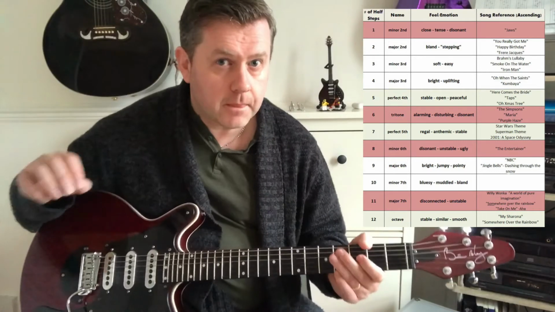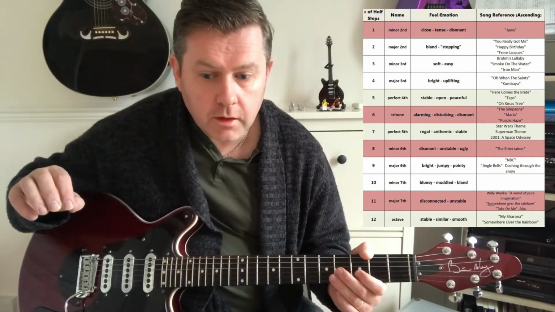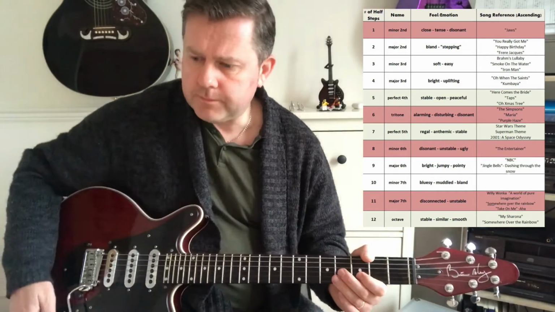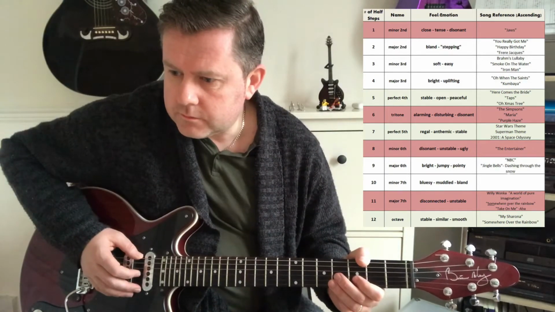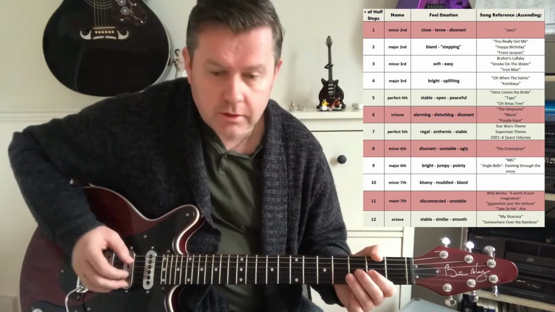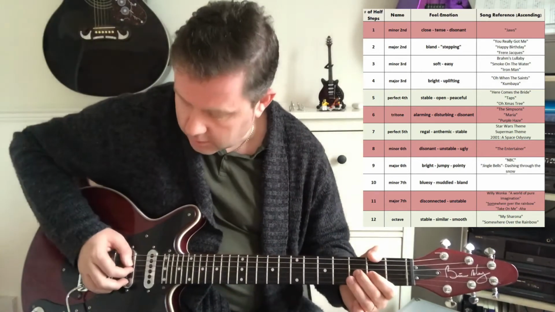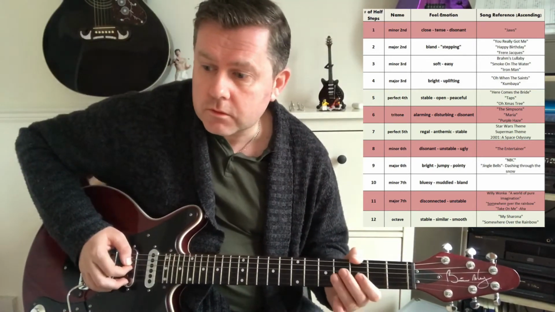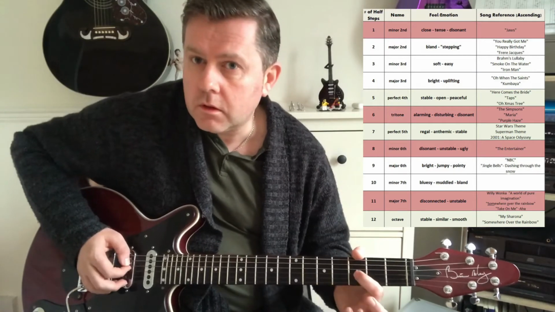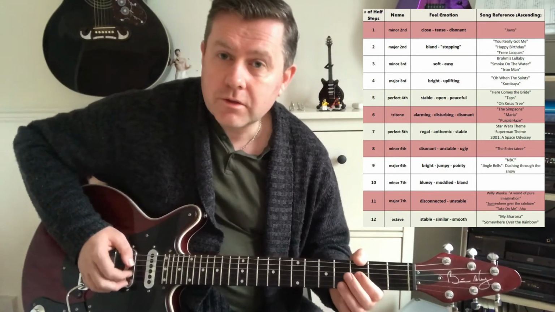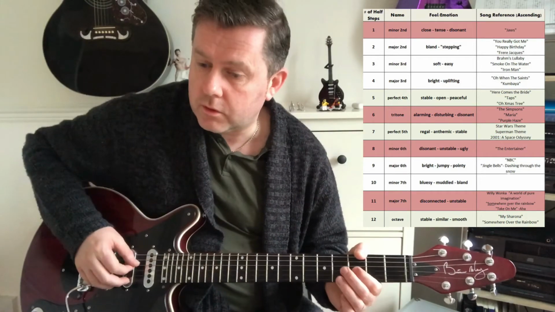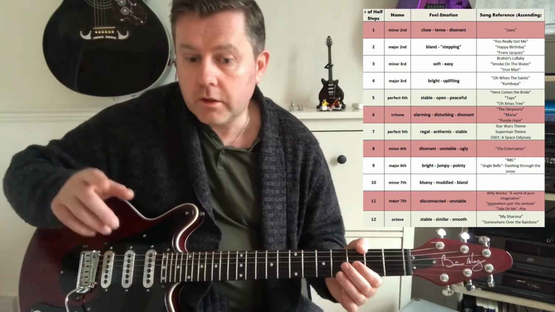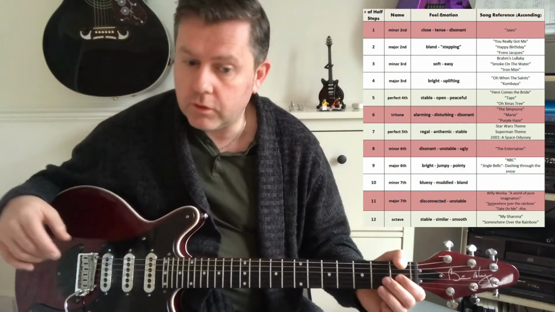So again, a minor third has a very unique sound. On Hey Jude, we hear it in reverse. So that's the minor third, going from the minor third back to the root note. That's the minor third in reverse.